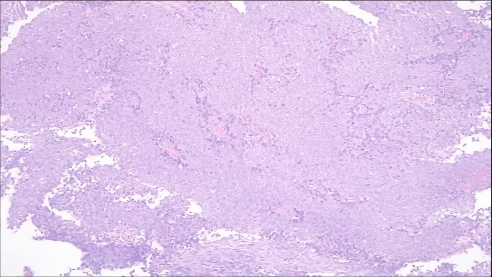So in terms of what we see here, actually a little bit similar to the last case, another undifferentiated malignant tumor. Maybe in this one the cells look a little bit bigger, but we have a sheet of cells, we have some vessels, but you'd have a very broad differential diagnosis for this.